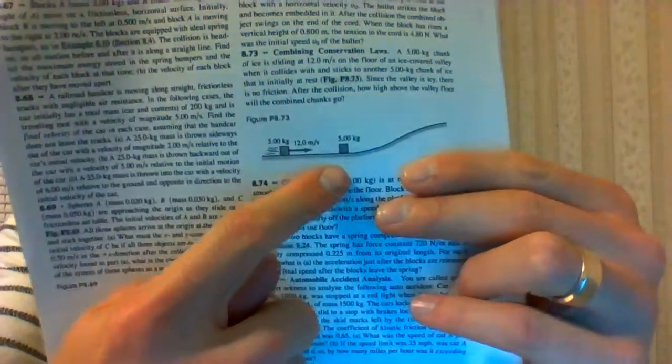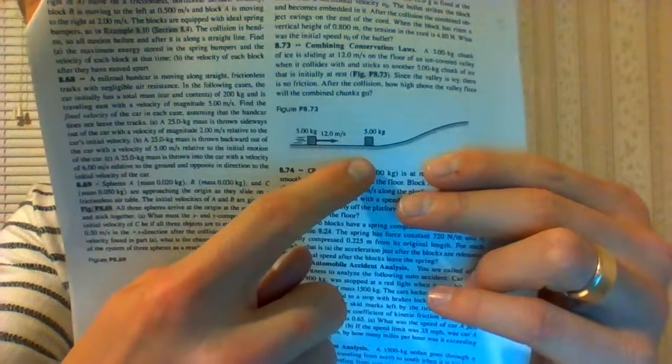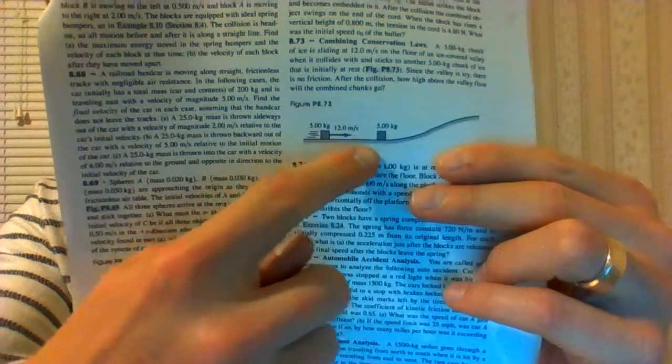So here's our image. We have one that's going to slide together, and they're going to change their kinetic energy into gravitational potential energy. We won't need the angle for anything because there's no friction. Anyway, just some thoughts. I was confused on it first.